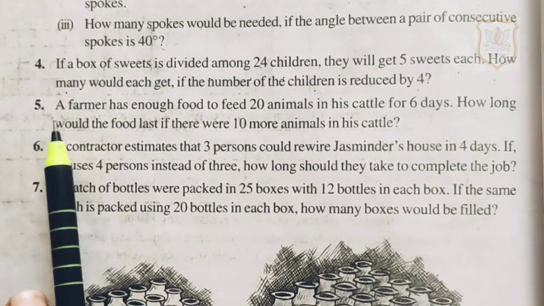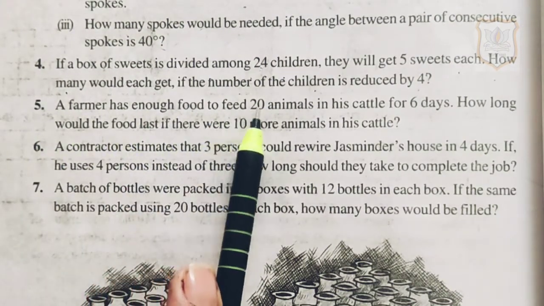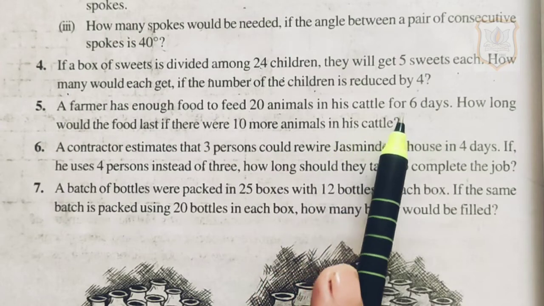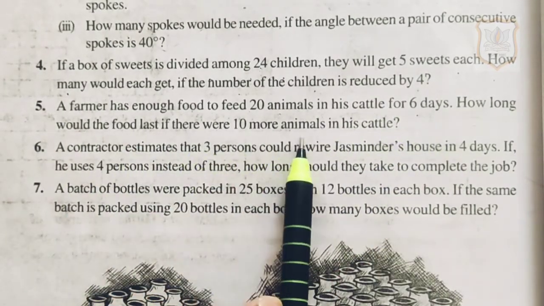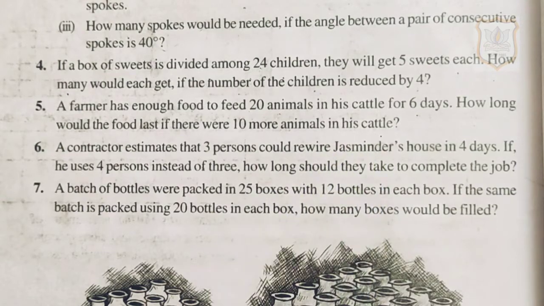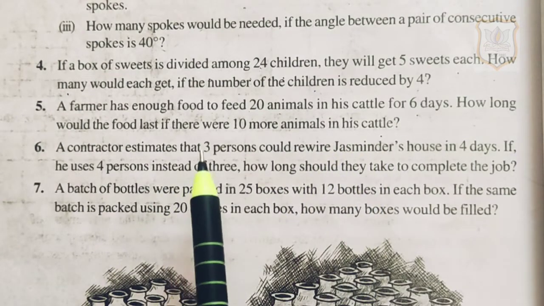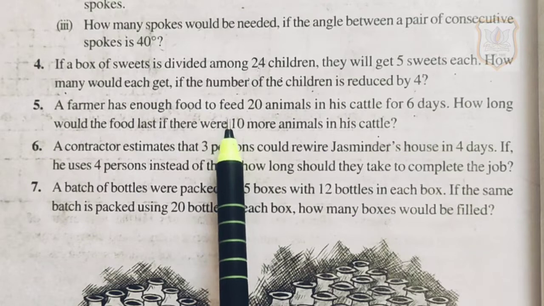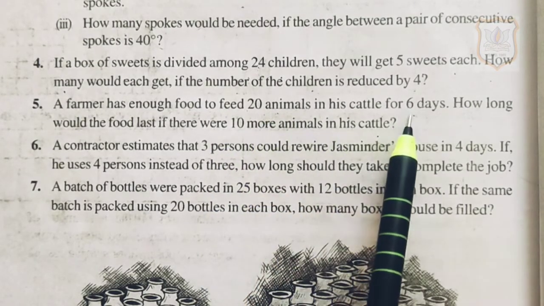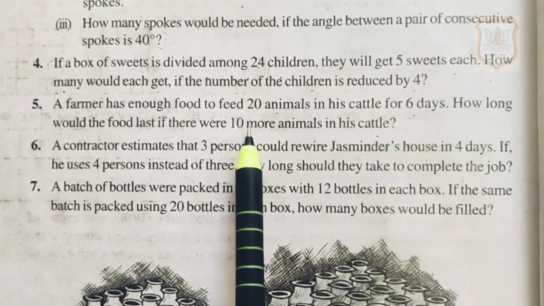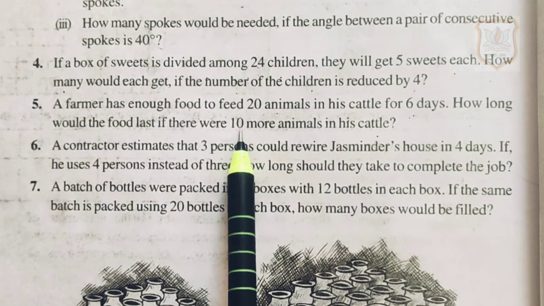Question number 5. A farmer has enough food to feed 20 animals in his cattle for 6 days. How long would the food last if there were 10 more animals in his cattle? Students, here what is given in the question is that a farmer has food to feed the 20 animals for 6 days. Now if the number of animals increases by 10 more, means if there are 30 animals, then how many days does the food last?